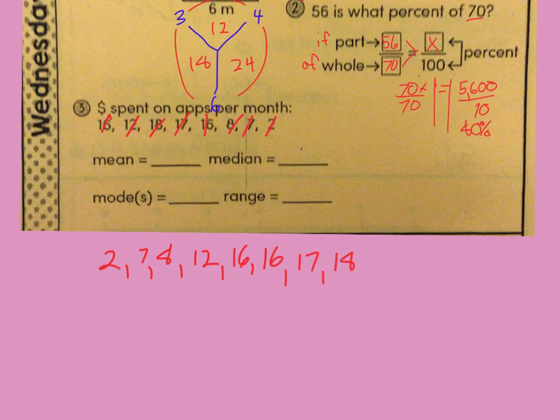An average means we add up all of our numbers and divide by how many are there. So I'm going to go 2 plus 7 plus 8 plus 12 plus 16 plus 16 plus 17 plus 18 and hit enter. I get 96, and again, I'm going to divide that by 8.